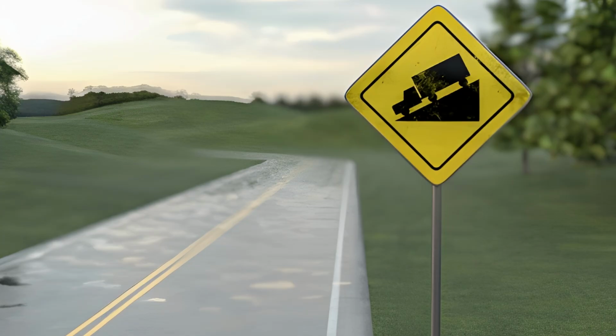Answer 3, trucks turning ahead. Wrong. A sign warning of trucks turning typically shows a truck silhouette without a slope, sometimes accompanied by additional text like trucks entering. Final conclusion: this sign means a steep downgrade ahead. Drivers should reduce speed, shift to a lower gear, and stay alert, especially if operating a heavy or loaded vehicle.